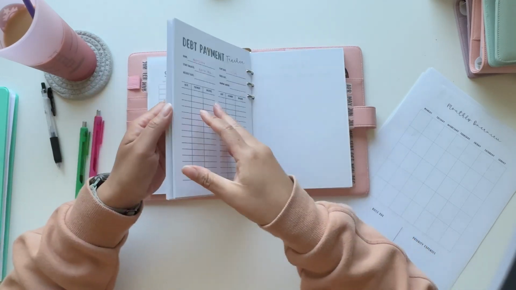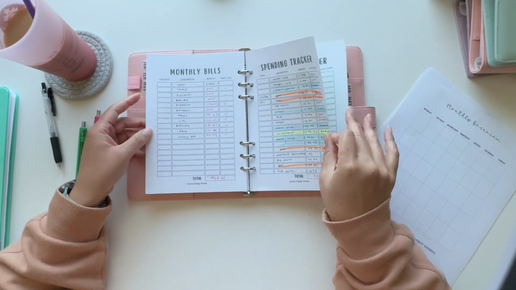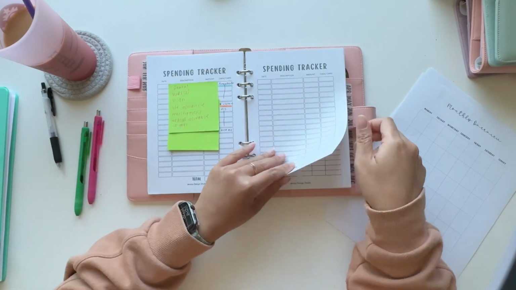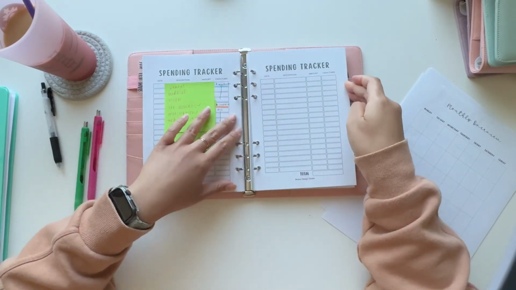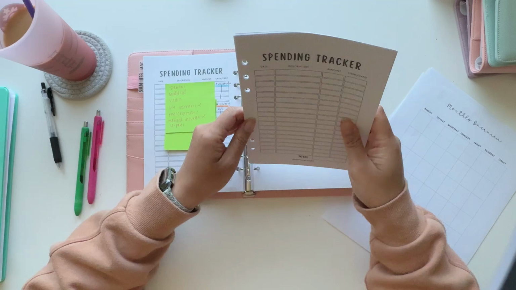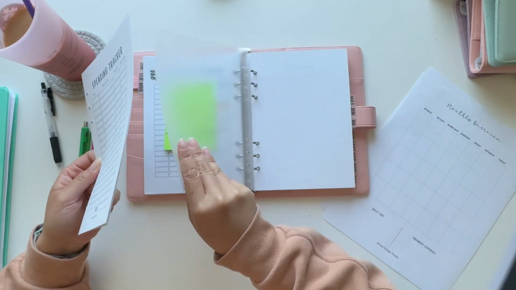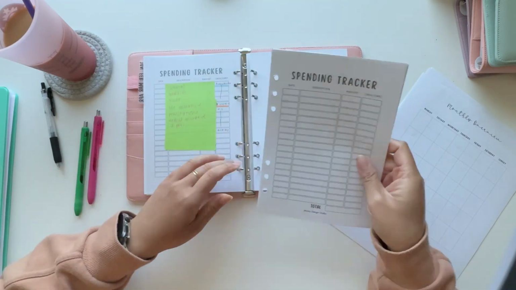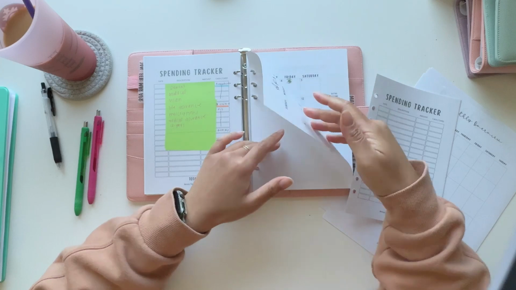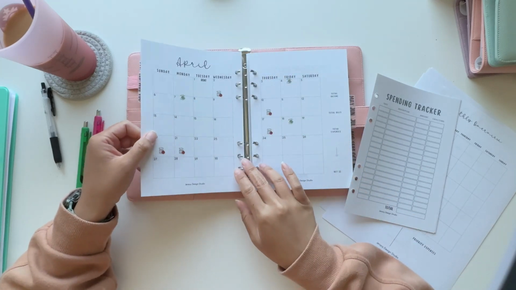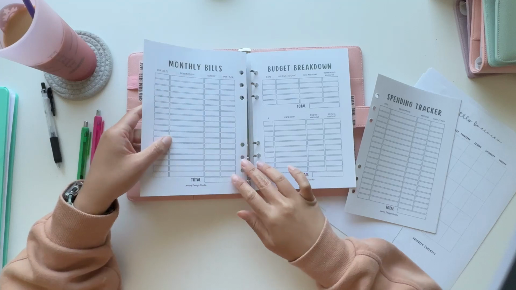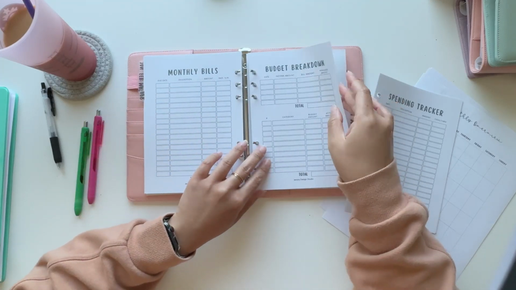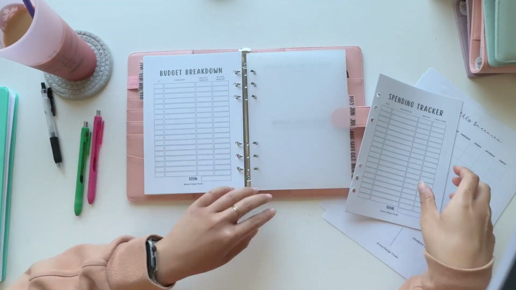I usually carry over the extra pages from the previous month over to the new month. So here is my calendar overview, monthly bills, and then my budget breakdown.